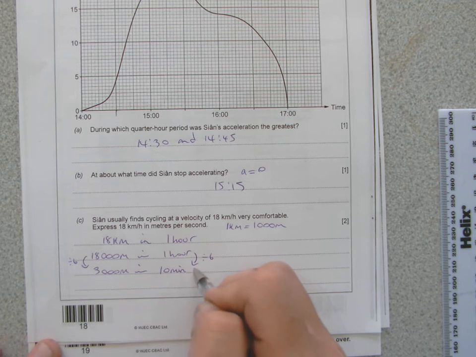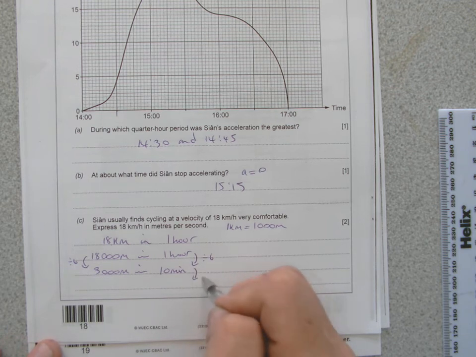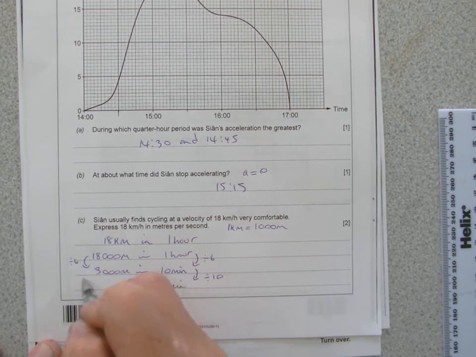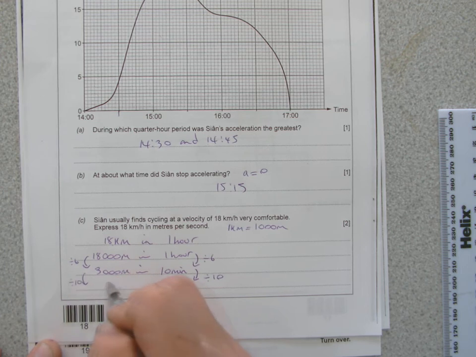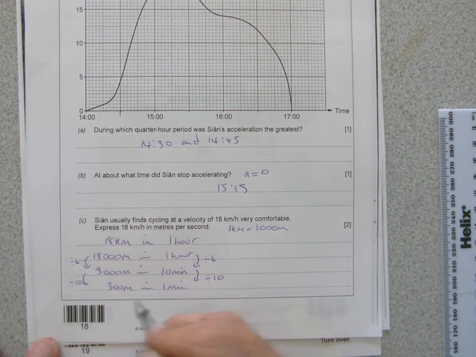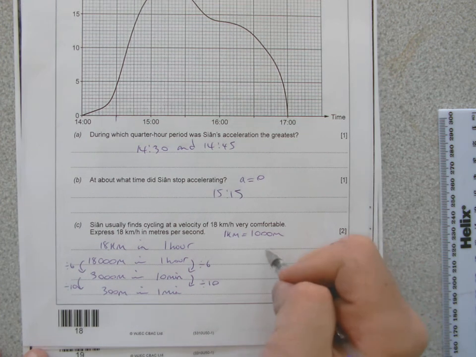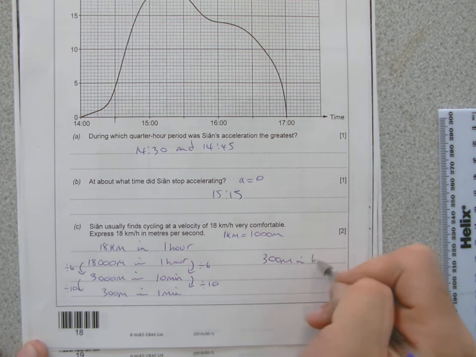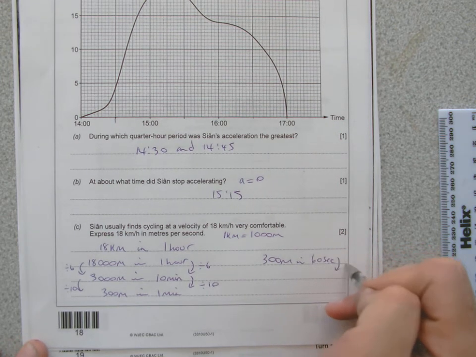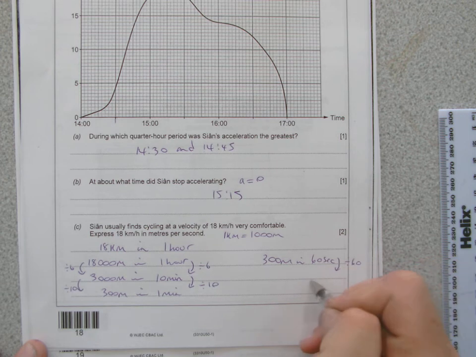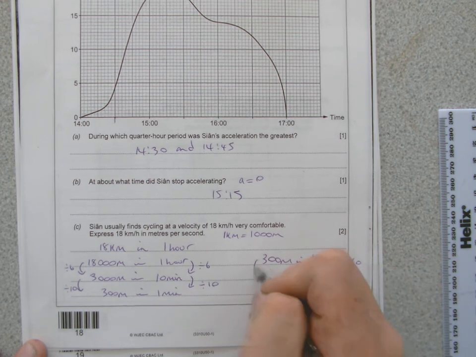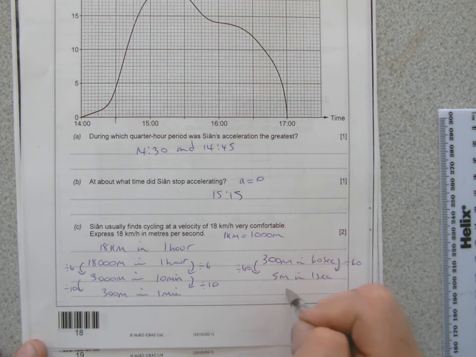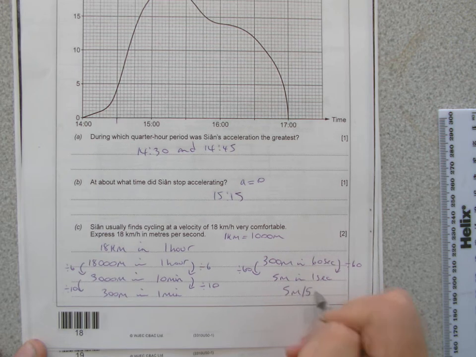Now we've got 10 minutes, but we need to get to a second. Let's just take our time and go down now. Let's divide this by 10 so we work out what it is in 1 minute. So divide this by 10, you get 300 of course. 300 meters in 1 minute. Now, 1 minute is 60 seconds. So to get to 1 second we need to divide by 60. We need to divide the distance by 60 then, and 300 divided by 60 is just 5. So 5 meters in 1 second. So we can say 5 meters per second is our speed.